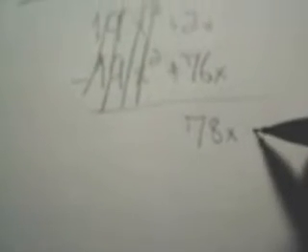And you get, I believe, 19 times 4 is 76. I think we're going to go with that. And this negative. Okay, negate both those. These drop out. Left with 78x. Drop the 4 down.